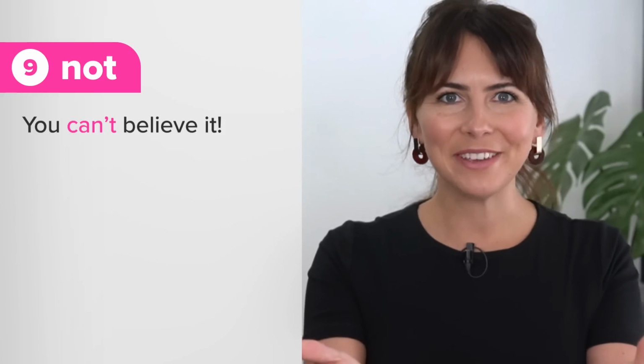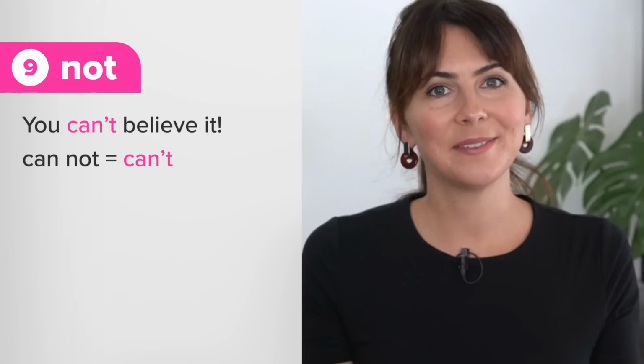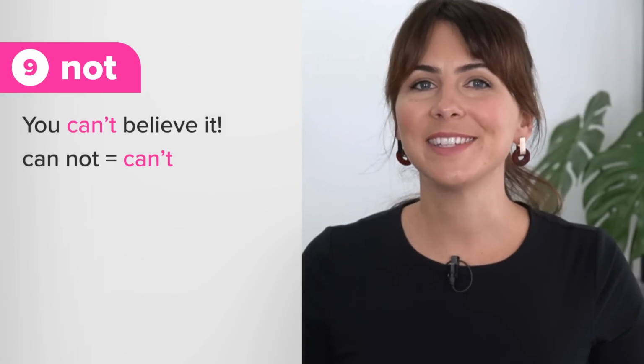I don't like it. You can't believe it. Cannot, can't. Now, these contracted forms are extremely common in spoken English. If you're not already using contractions in your spoken English, I suggest you start introducing them now. You're going to sound so much more natural when you're speaking in English. Let's practice a few common contractions together right now.